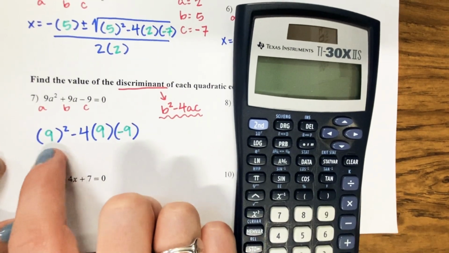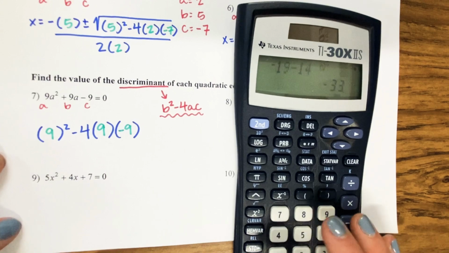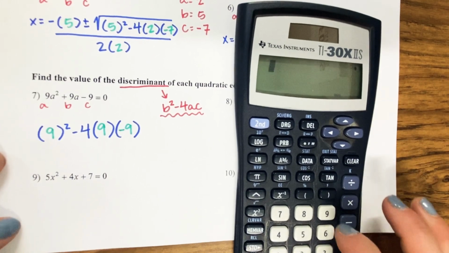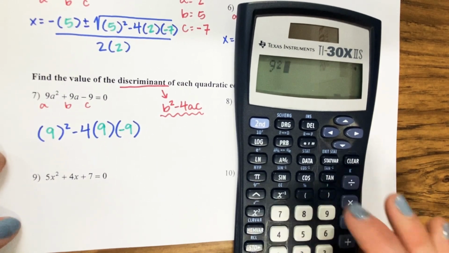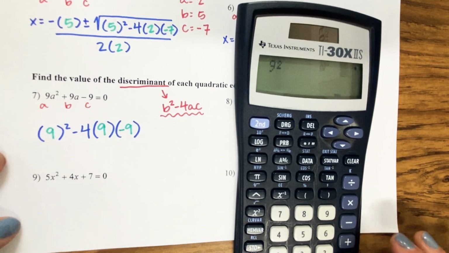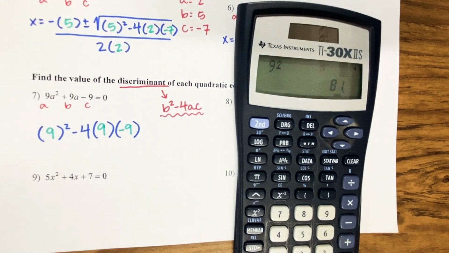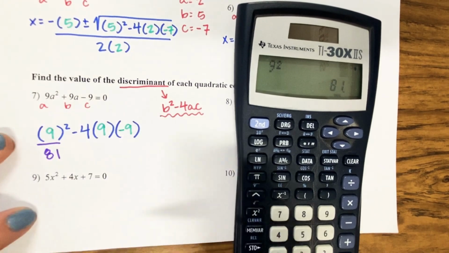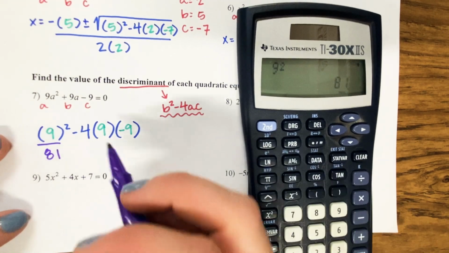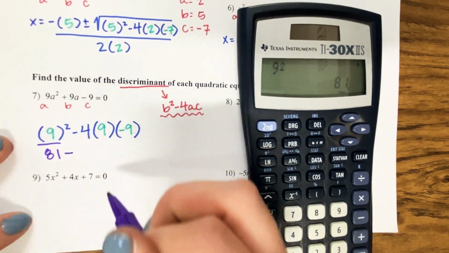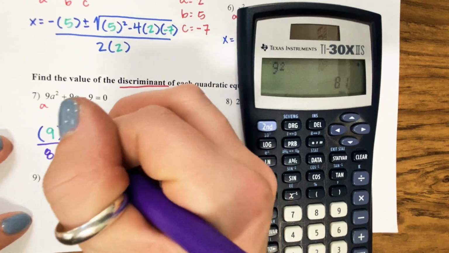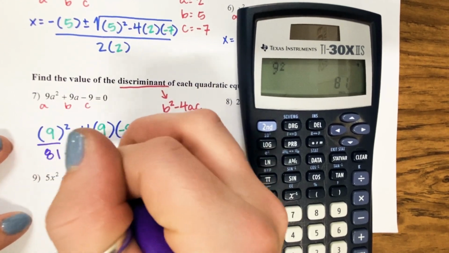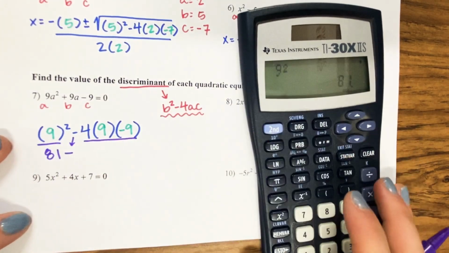Okay, so the first piece I want to solve is this 9 squared. So I'm going to turn on my calculator, and I'm going to do 9 squared. 9 times 9 is 9 squared. I know that is going to give me 81. So just this piece right here gives me an 81. And we are subtracting something, so I'm just going to bring down that subtraction sign right there. We're subtracting whatever this piece is.